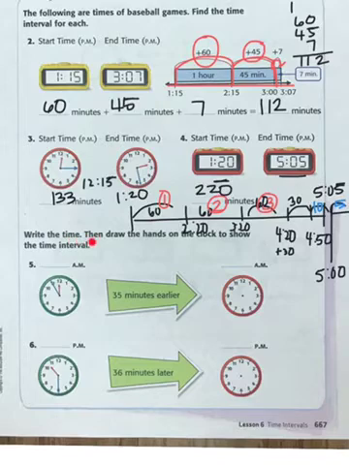We're going to write the time and then draw the hands on the clock to show the time interval. So let's write the time on this clock. The hour hand is pointing at the 12. Well, actually, it's not quite at the 12, because if I look at my minute hand, we are at, if you remember, I'm going to use a different color. I'm going to use red. I'm going to count 5, 10, 15, 20, 25, 30, 35, 40, 45, 50, 55, or 5 times 11. That tells me it's not quite the 12 o'clock hour. It is, in fact, still the 11 o'clock hour.